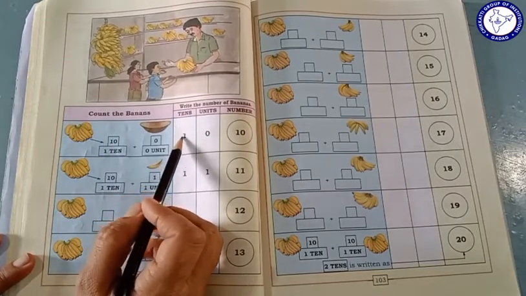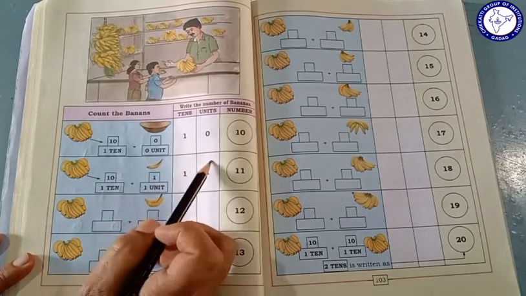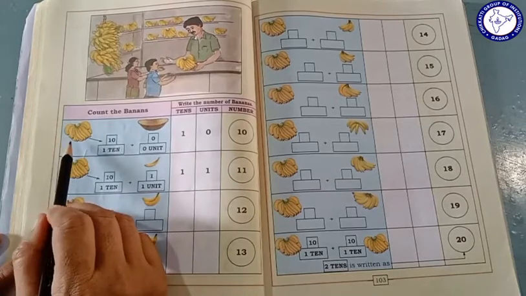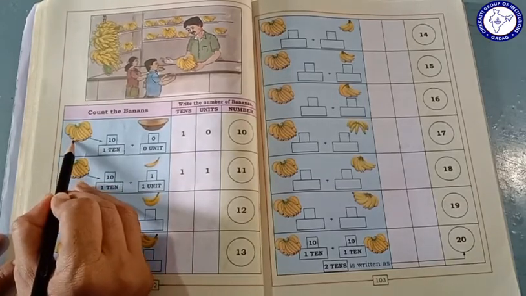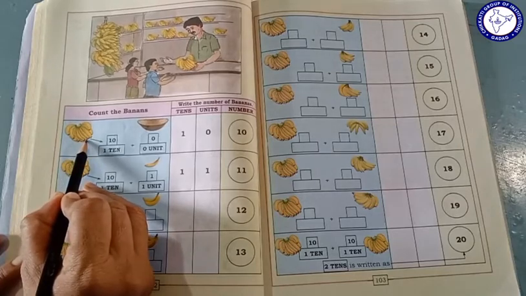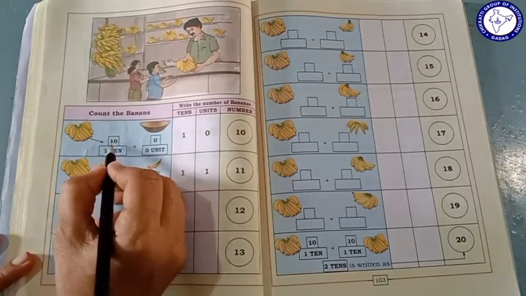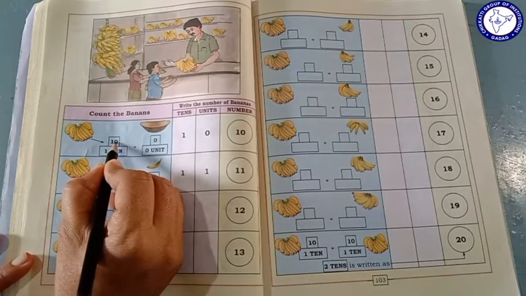How do we write it? In the tens column, the units column, and the total number. How many bananas are there here? 1, 2, 3, 4, 5, 6, 7, 8, 9, 10. There are 10 bananas. So we can consider it as 10 units.